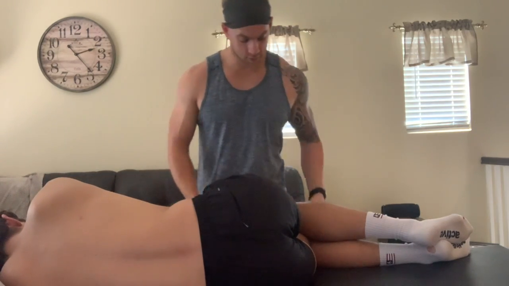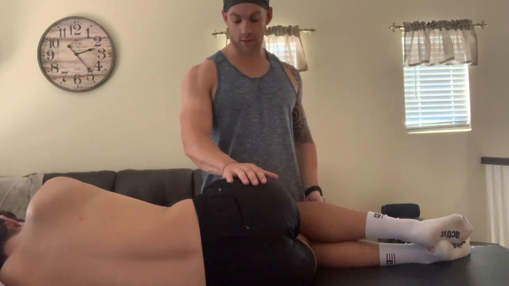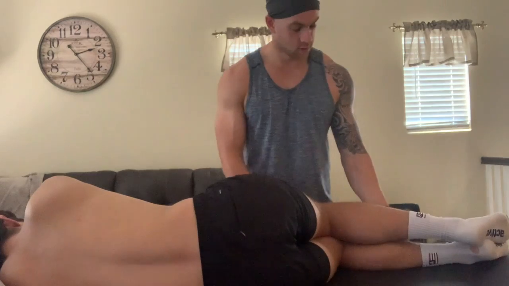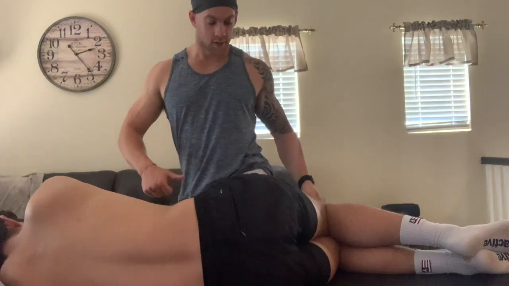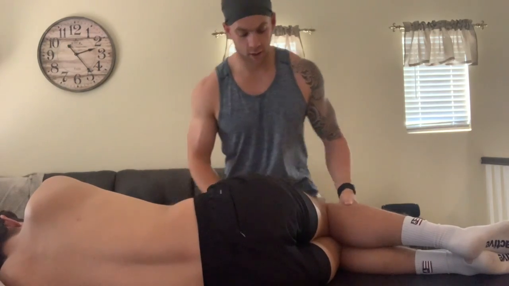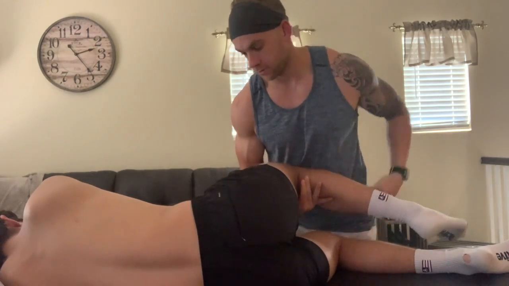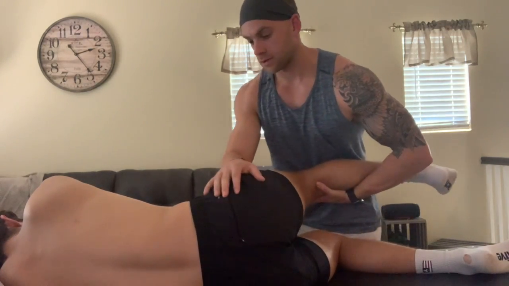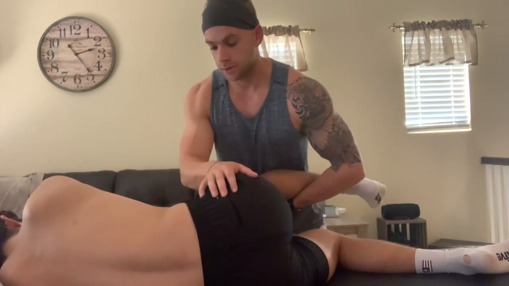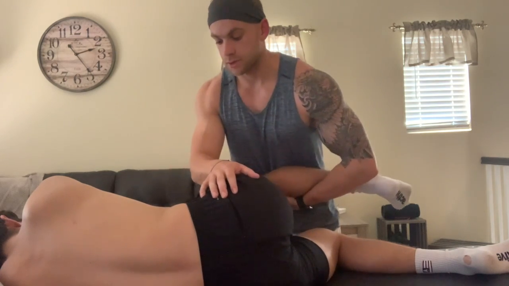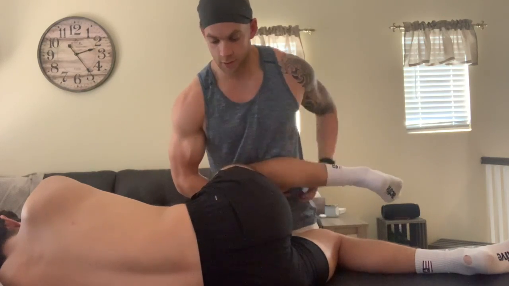So we're going to start bringing him into neutral spine. His hip's going to be at 45 degrees. And then his knees are going to be at about 90 degrees. And then I'll place my knee up on the table here, or sorry, before that, I'm going to bring his leg up into hip flexion here. And we're going to try to find his end range. When he runs out of hip flexion, his pelvis starts to move. It's right about there. So then we'll back off just a little bit.